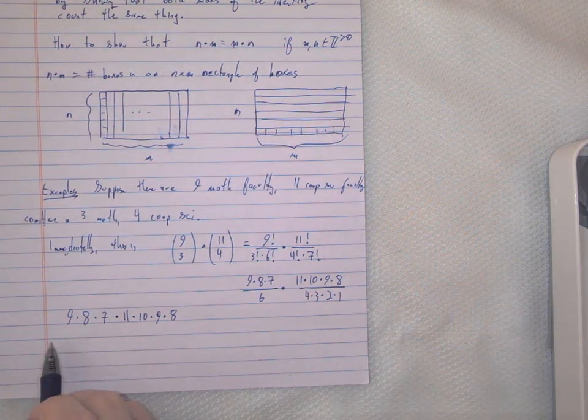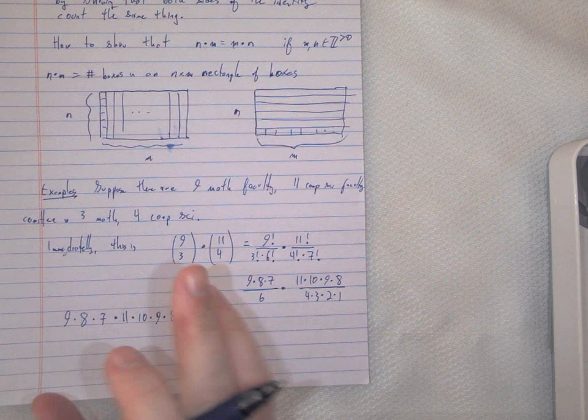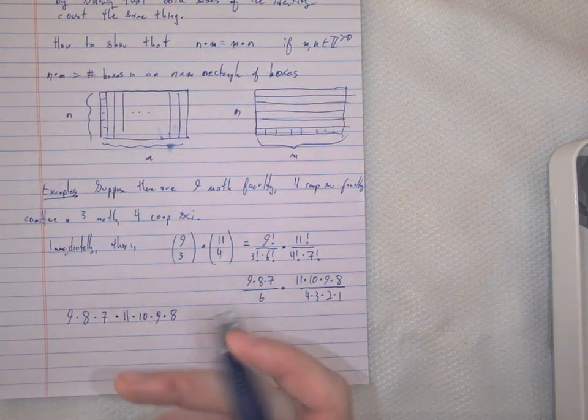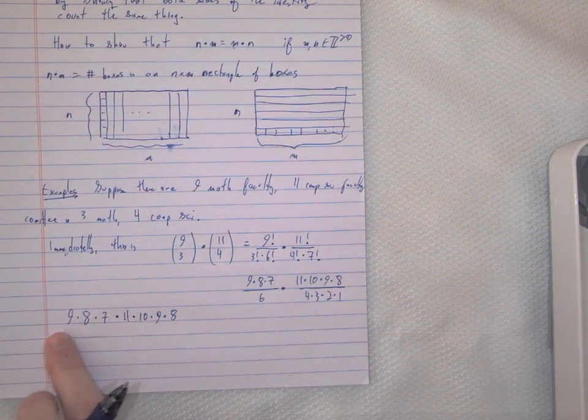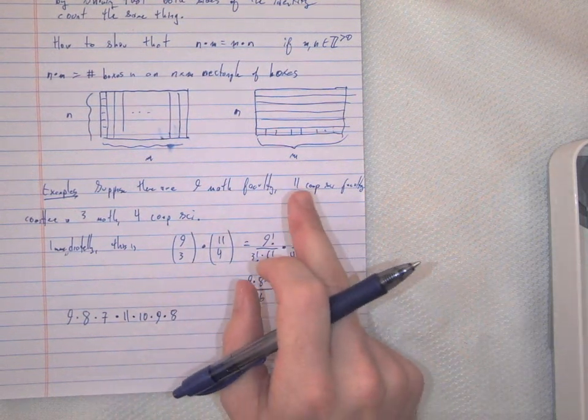So this is like an ordering: first I order 3 math, a 3 permutation of 9, and then a 4 permutation of 11.